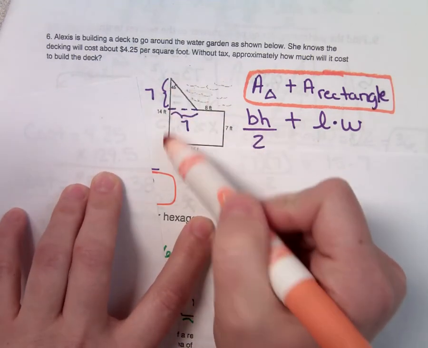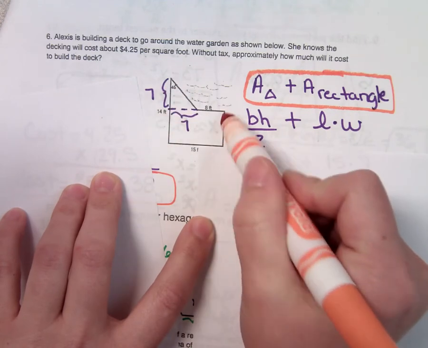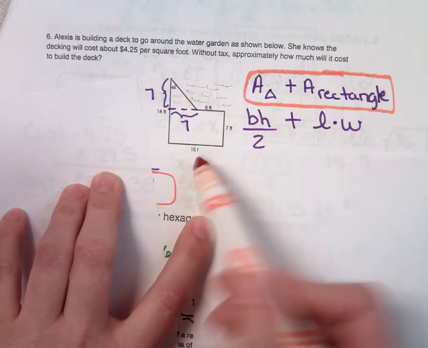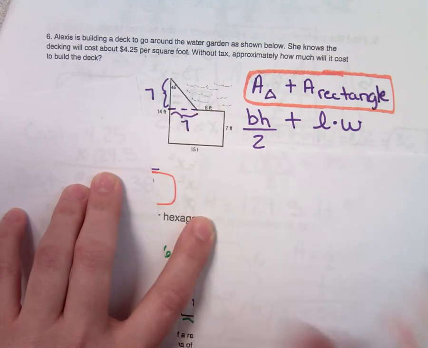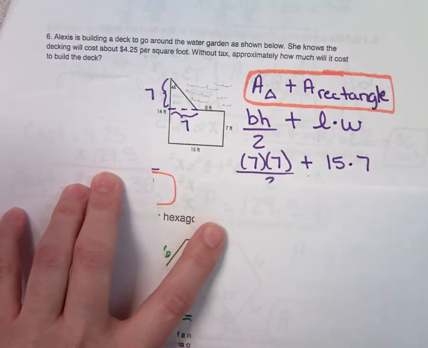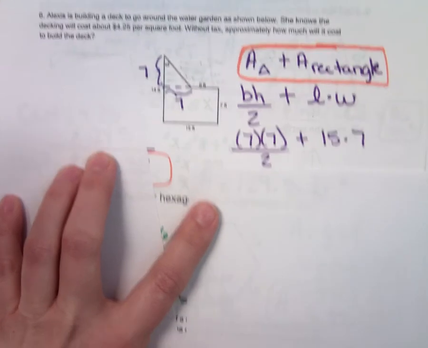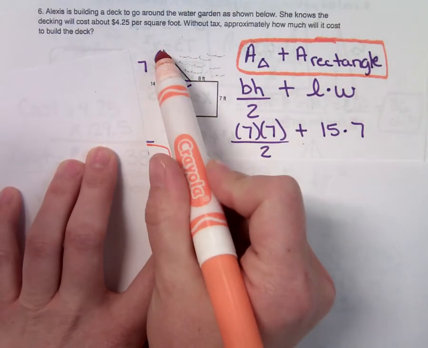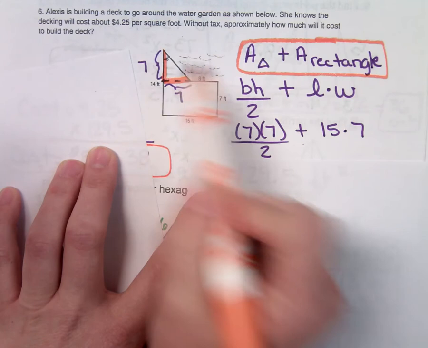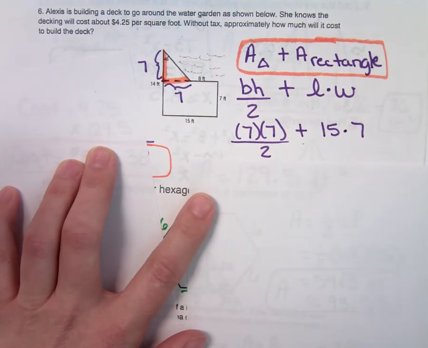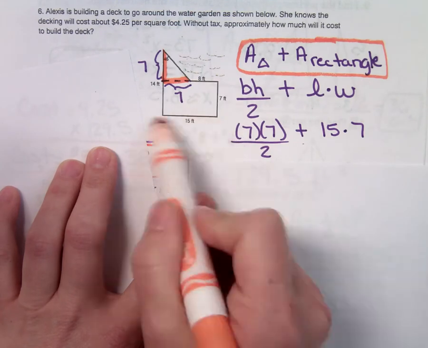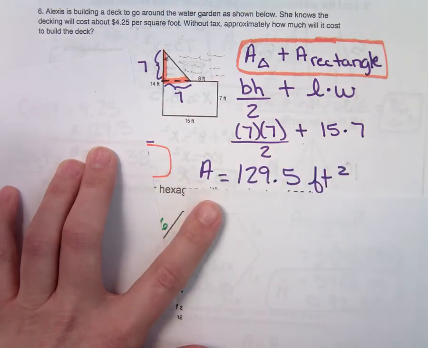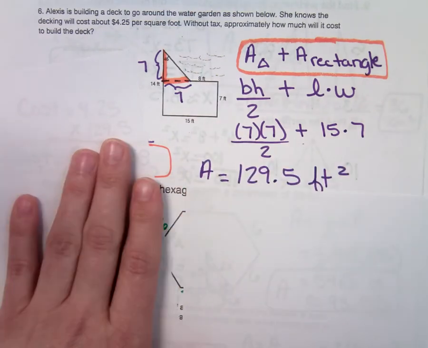I know if this is 14 all the way up and down, and that piece is 7, so that must be 7. 15's all the way across, that piece is 8, so that one's a 7. And so base times height divided by 2 for my triangle is 7 times 7 divided by 2. And your rectangle is 15 by 7, so 15 times 7. And that makes an area of 129.5.